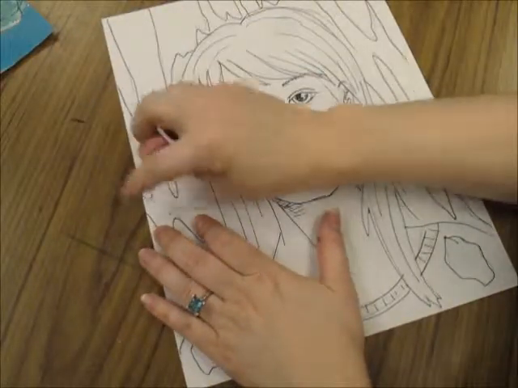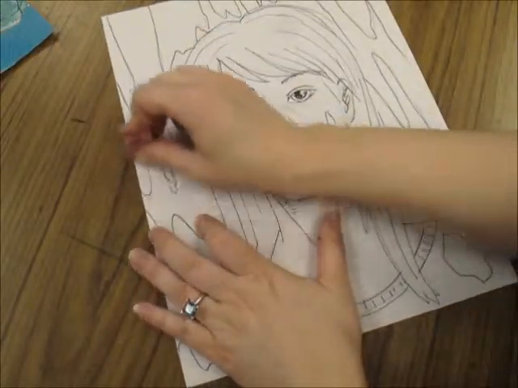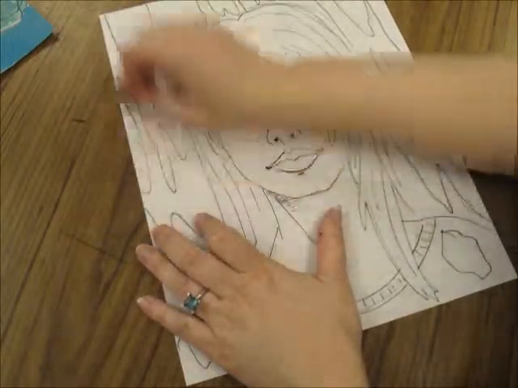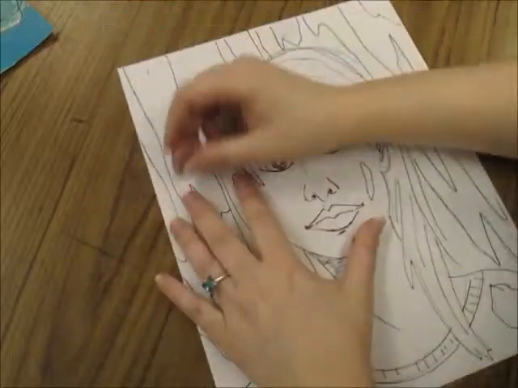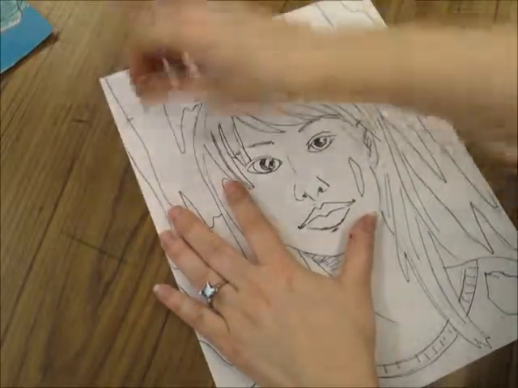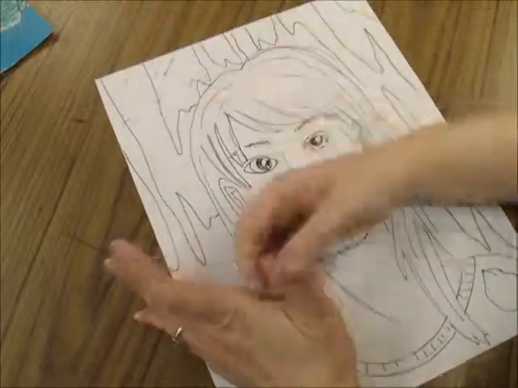When you get to the edges of your paper, I am pressing and then lifting up my eraser so I don't accidentally pull the paper back. I'm just pushing it away from my hand.